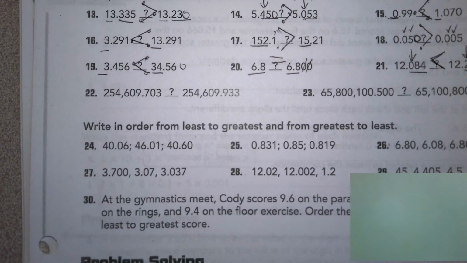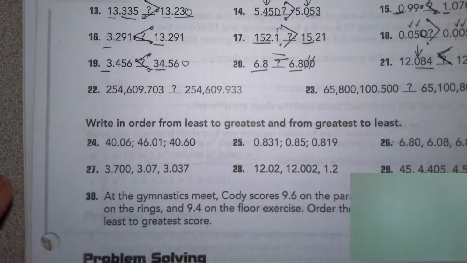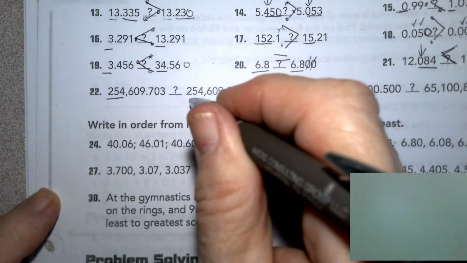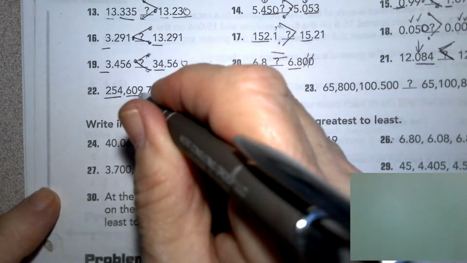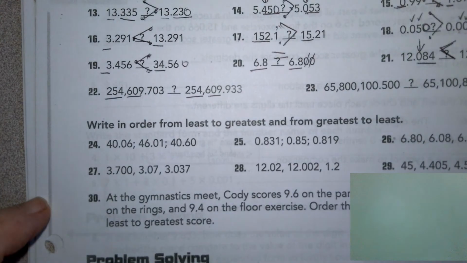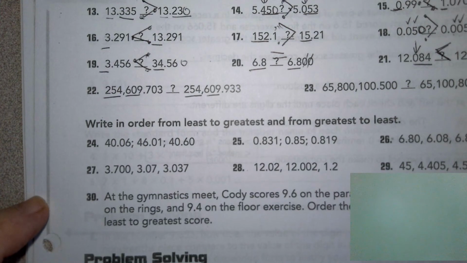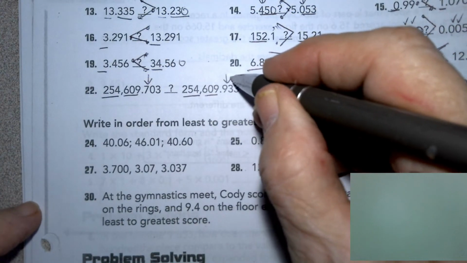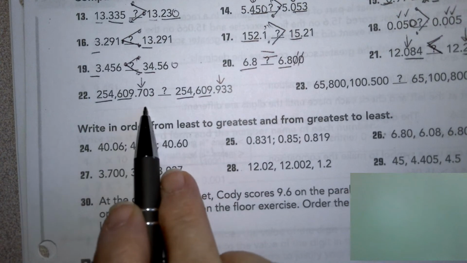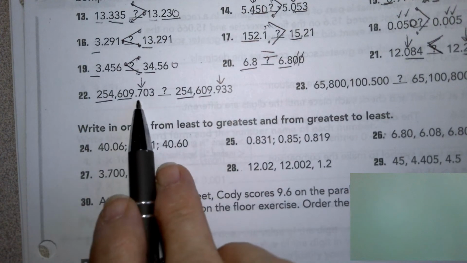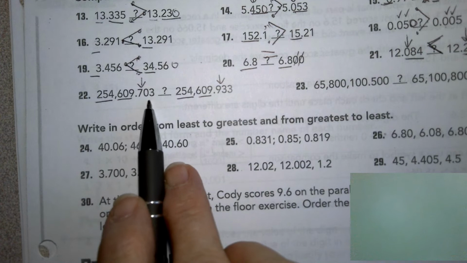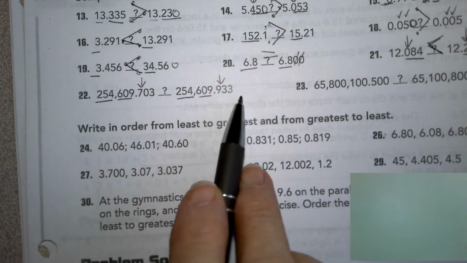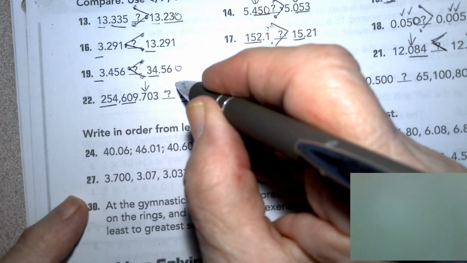Then let's look at that 22. It looks terrible, but it's not. 254 is the same thing as 254. 609 is the same thing as 609. I don't need to look at that. In fact, this one, I'm going to look at this next digit. 7 and 9. This one is what compared to this one? It is smaller. And I could look at the whole thing. 703 is smaller than 933. So it is smaller.